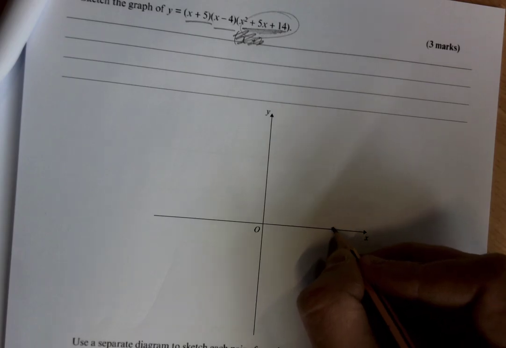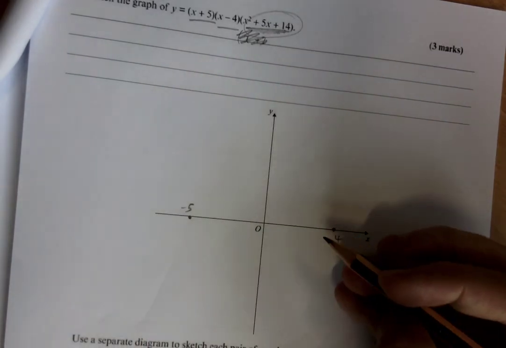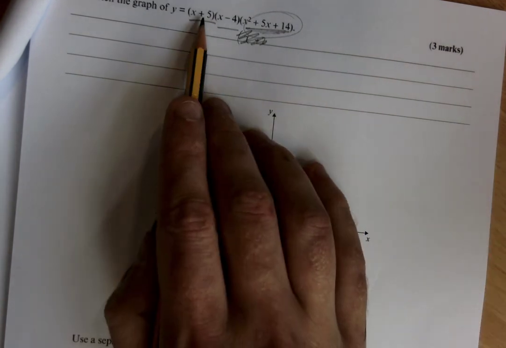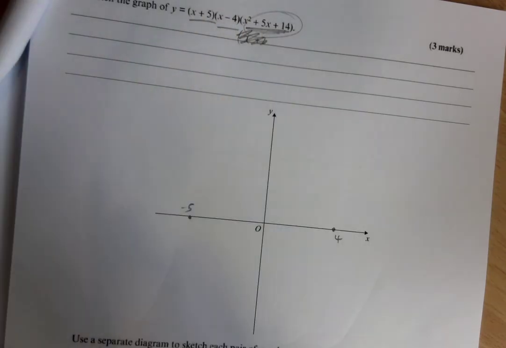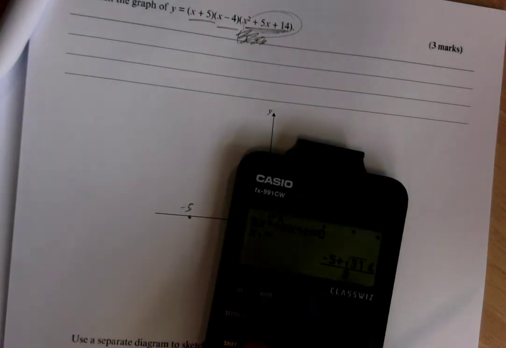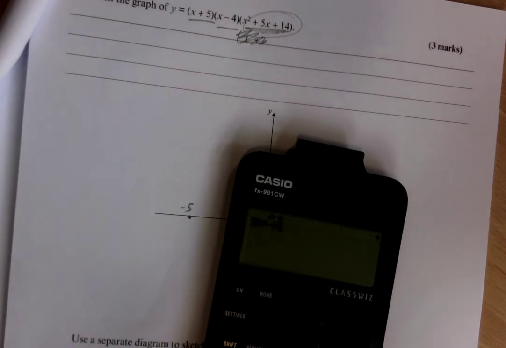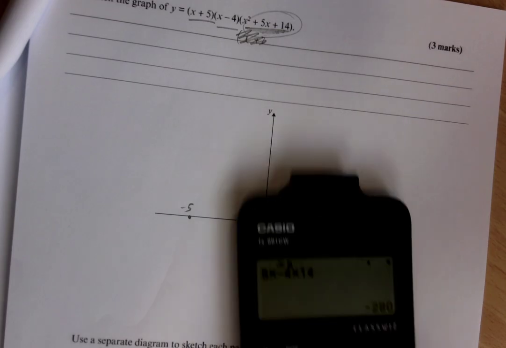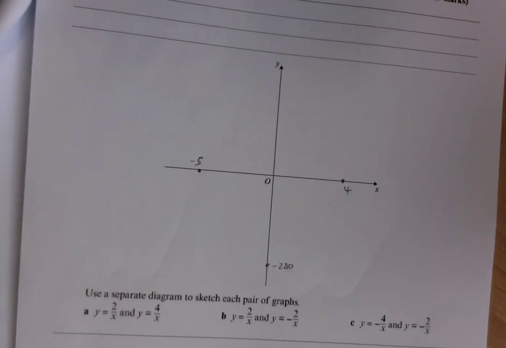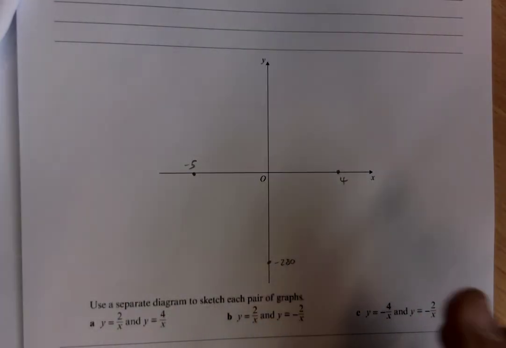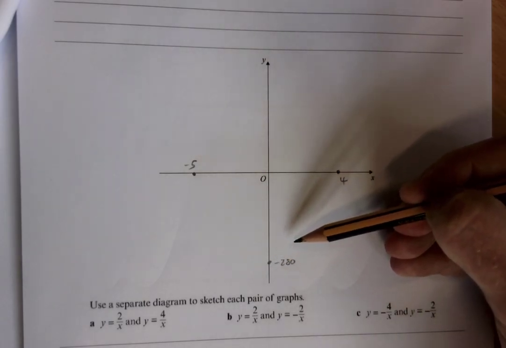So 4, minus 5, and it's going to go through the y-axis at 5 times 4 times 14. So what's that? 20 times 14, 280. Sometimes I do this. 5 times minus 4 times 14, negative 280. So let's put it down here. Don't worry about your scales being the same as each other. So we're looking for a W shape. So it's going to go down, and it's going to go up.